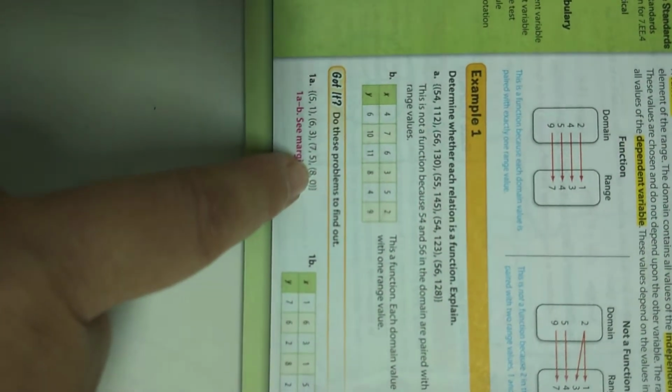How about this one? 4, 7, 6, 3, 5, 2. These are all unique, and they're all paired with just one number, so that means this is a function. Let's look at these. How about these 4? That looks like a function. Yes, 5, 6, 7, 8. And then how about here? Well, here we have the 1 appearing twice. So it is paired with two different numbers, so this is not a function.